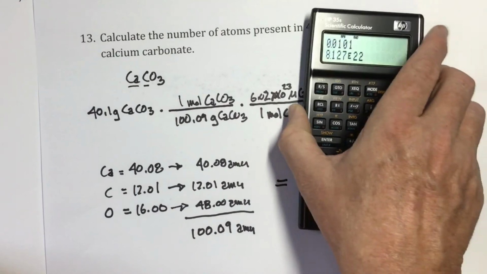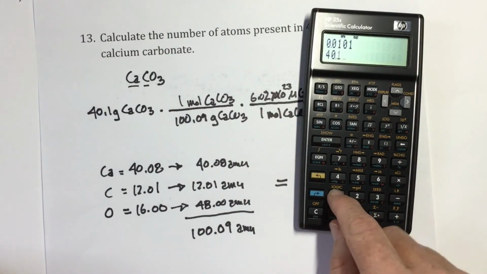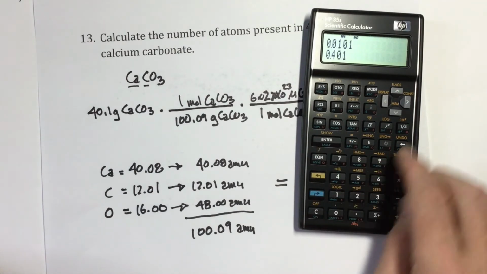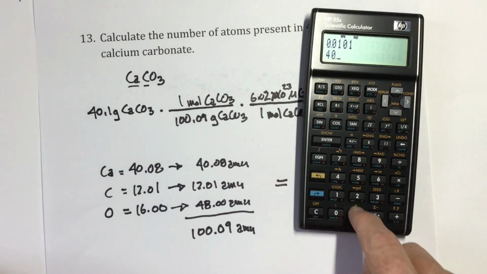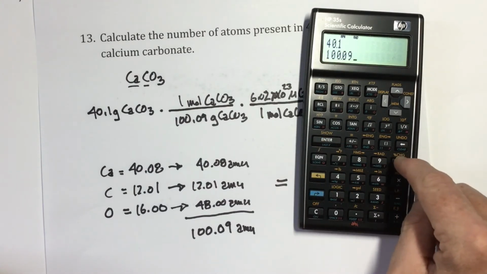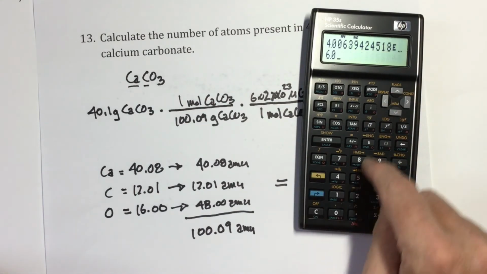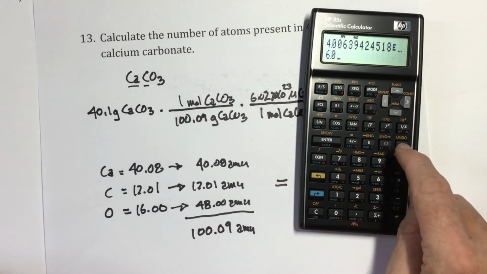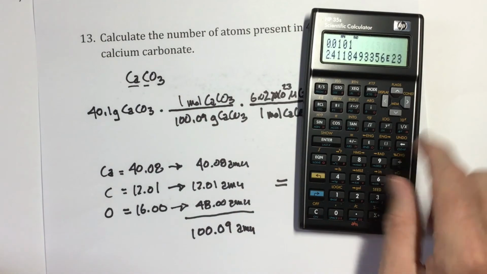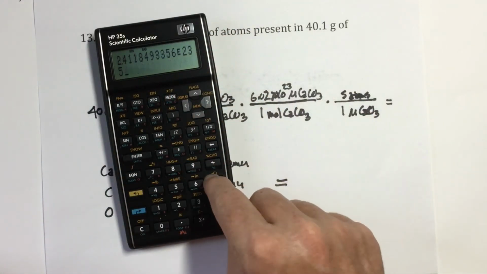All right, so there we go. Let's do our calculating here. 40.1, 100.09, oh, curses. Start over. 40.1, 100.09, divide that. 6.02 to the 23rd times that, and 5 times.